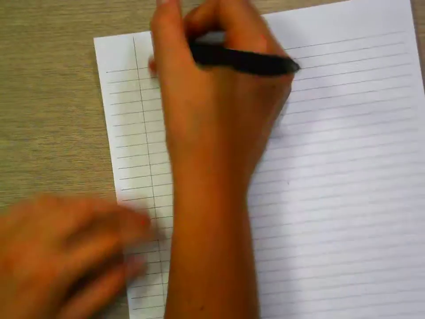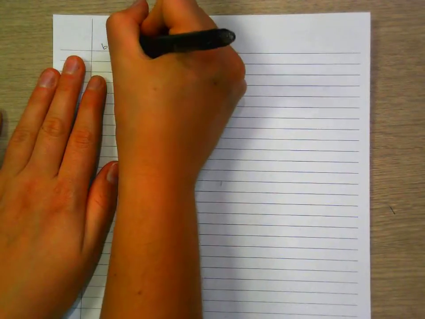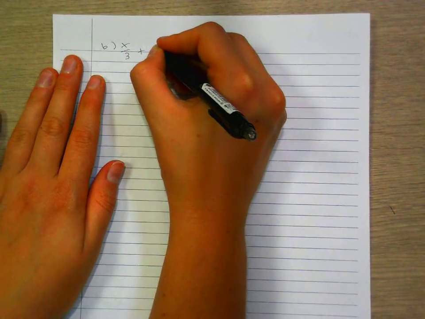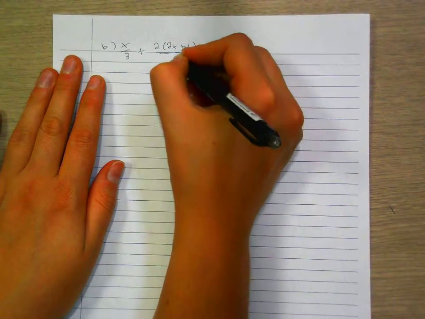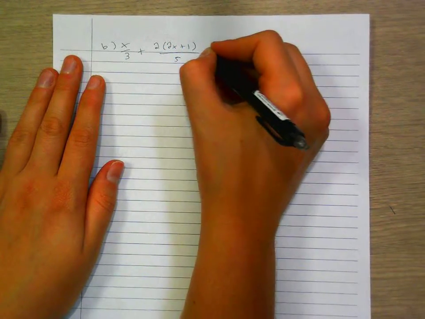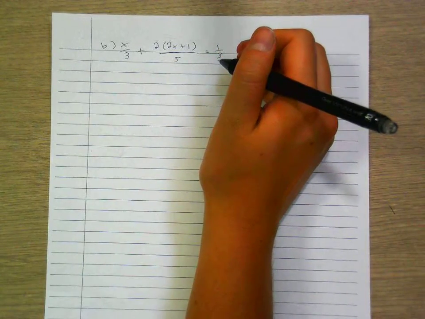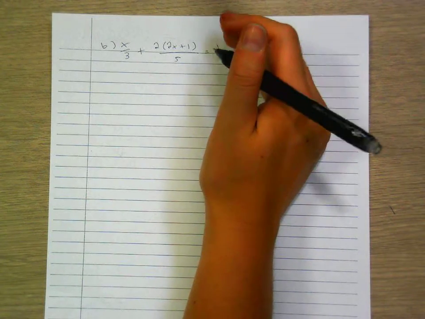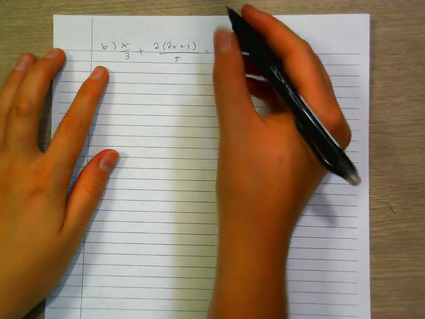B. x over 3 plus 2 times (2x plus 1) over 5 equals 1/3. Okay, let's try to figure out the solution. So first we will write these two as having the same least common denominator.